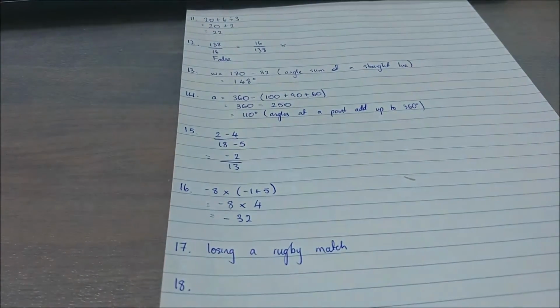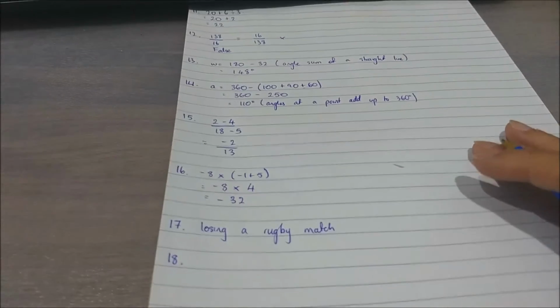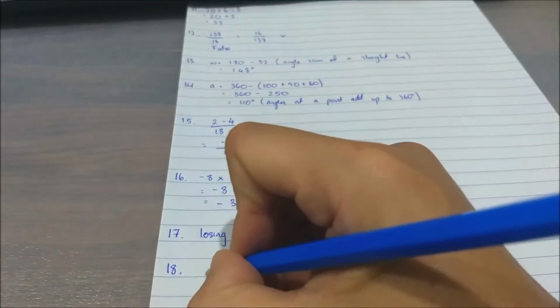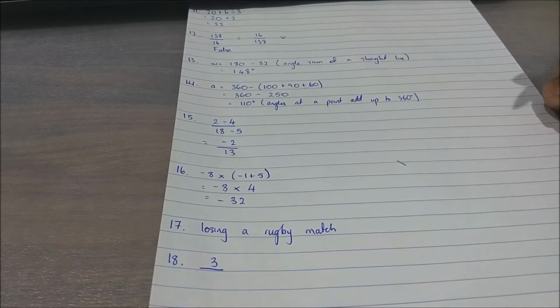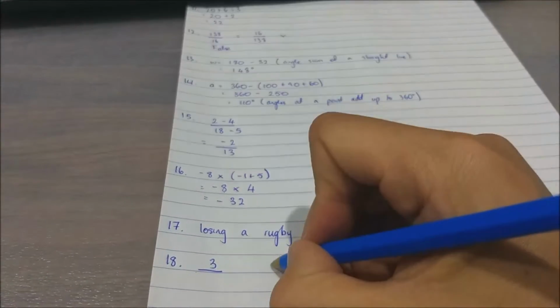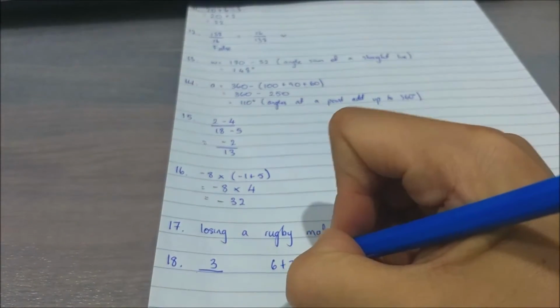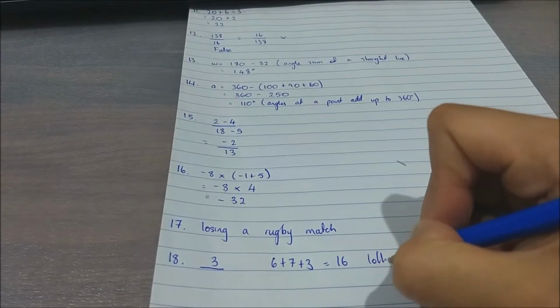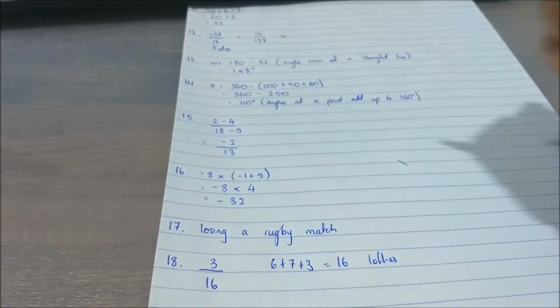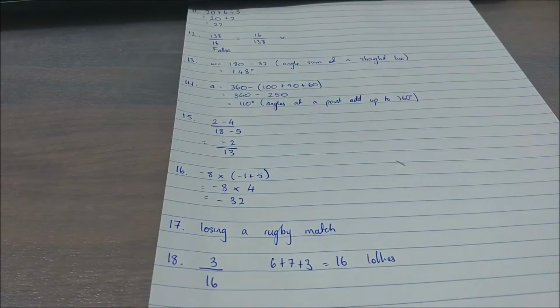18. In a bag there are 6 yellow, 7 green, 3 red. When choosing at random, what is the probability of choosing red? Okay, no worries. We know there's 3 reds. So it'll be 3 out of something, because there's only 3 red lollies, so we have to add 6 plus 7 plus 3 to find the total. And total is 16 lollies. So we write 3 out of 16 is the probability of choosing red.